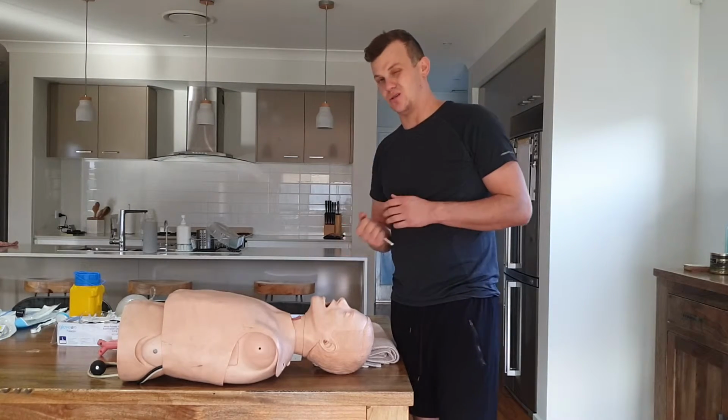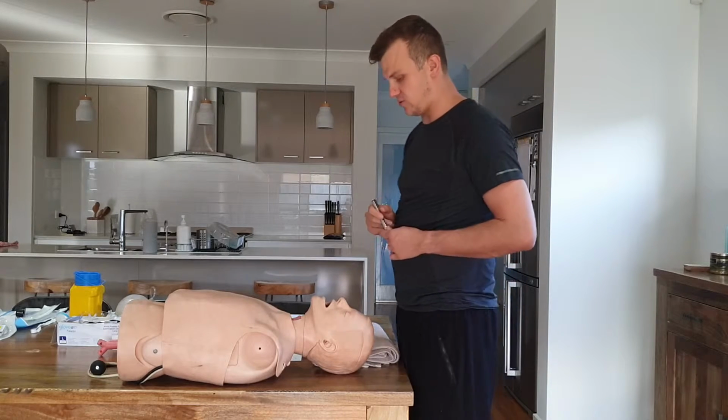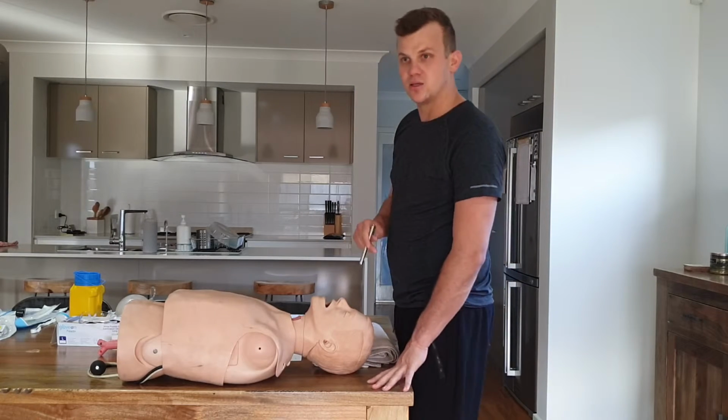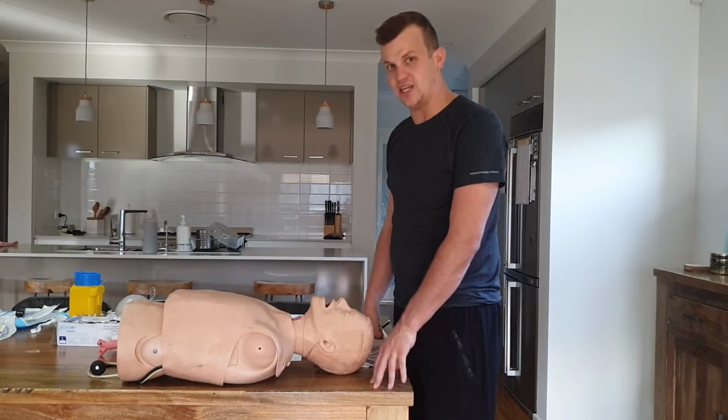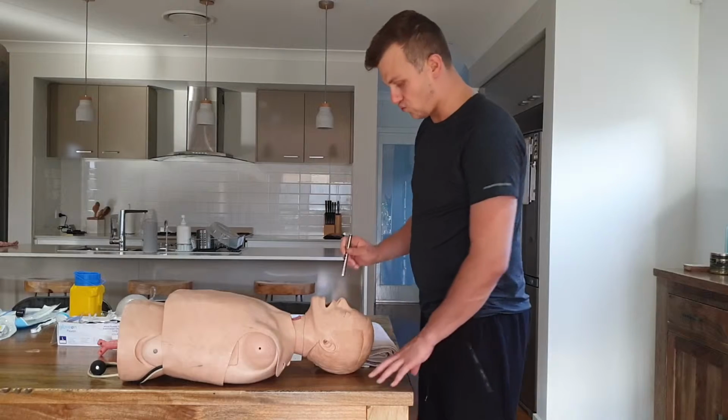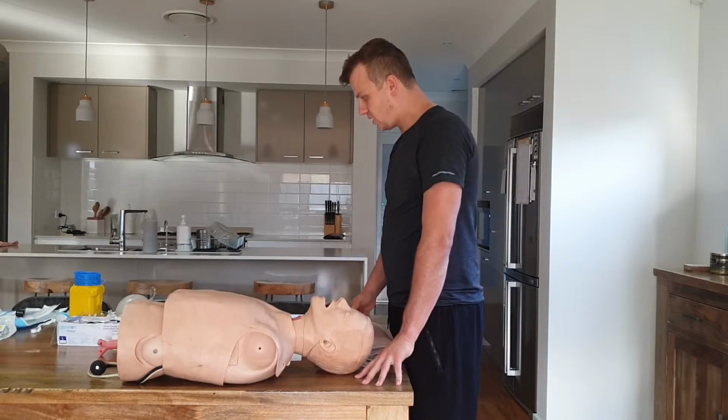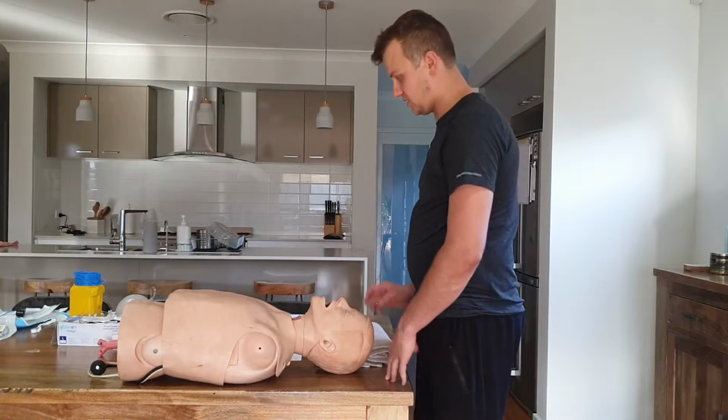So any obstructions, anything that might cause a bit of an obstruction that you can see in the airway. So any defects, any large epiglottis or swelling, any angioedema, any trauma inside the mouth or any bleeding. The last one we're going to discuss is the neck mobility.